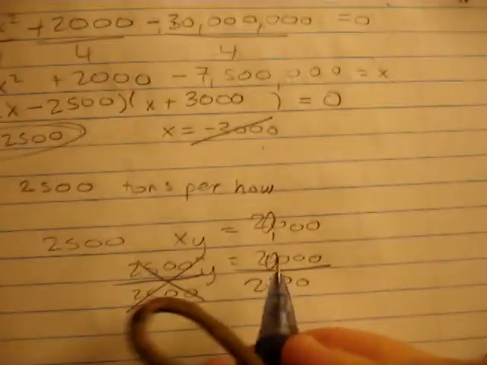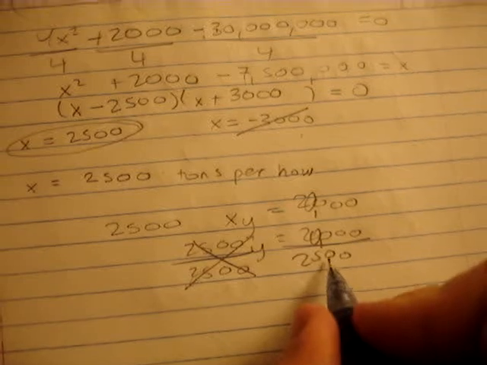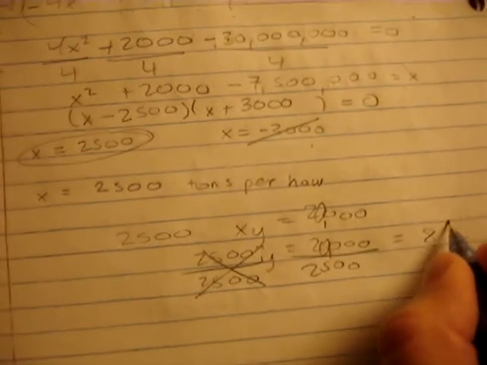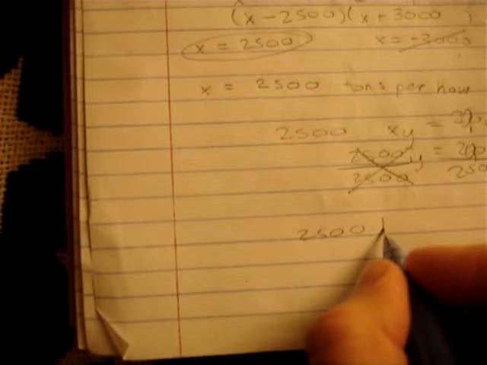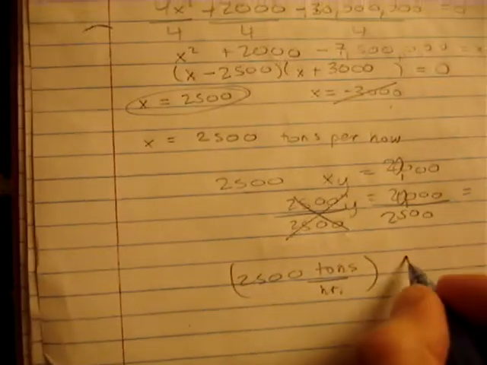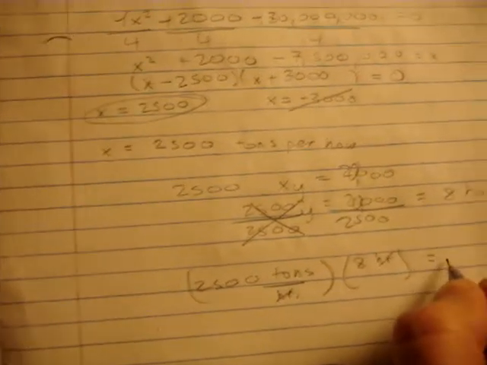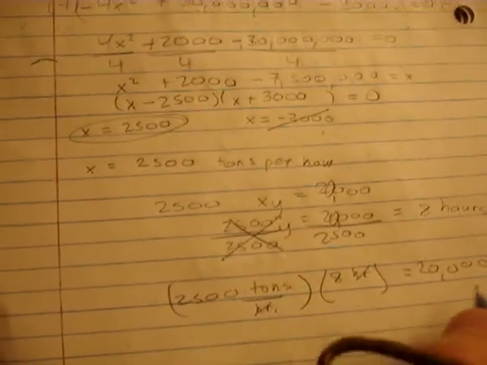So 20,000 tons divided by 2,500 tons per hour makes, if you do it on your calculator, you'll get 8. That's 8 hours. So if you multiply 2,500 tons per hour times 8 hours, your hours cancel, and you get 2,500 times 8 equals 20,000. So that does check out.